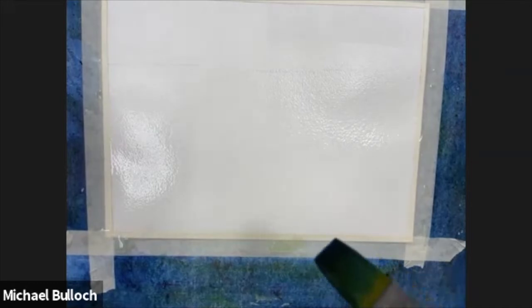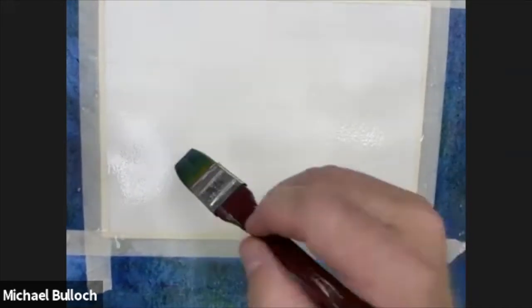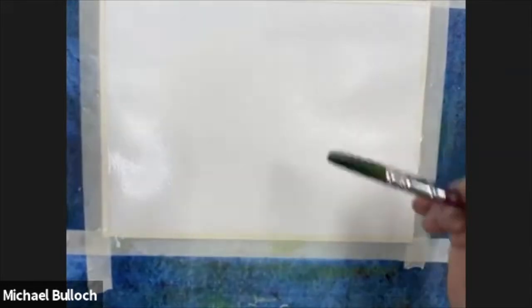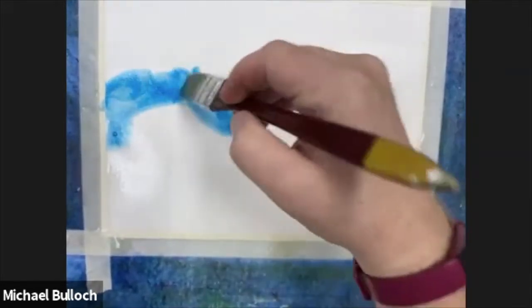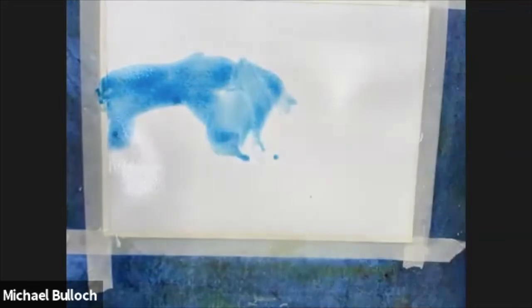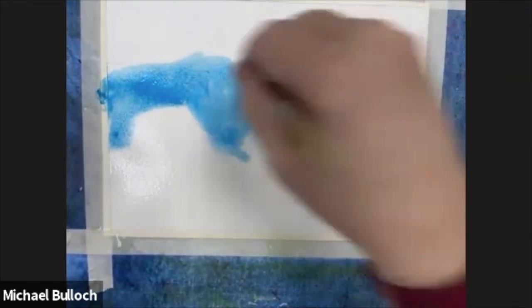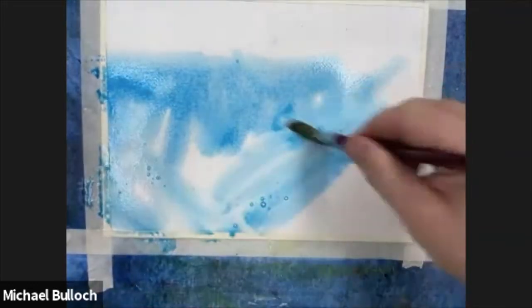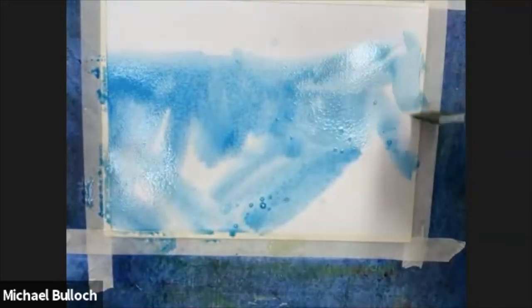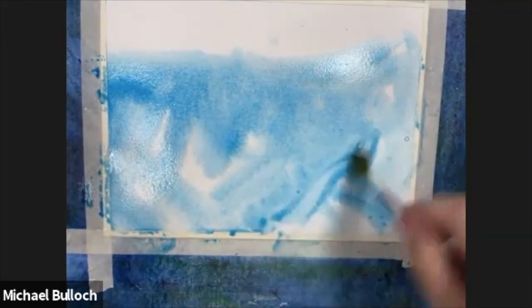Then I'm just going to start putting paint on my paper, and because I don't really have any idea where things are going to go, I'm going to get a little more water and spread this blue across the paper using my big brush.